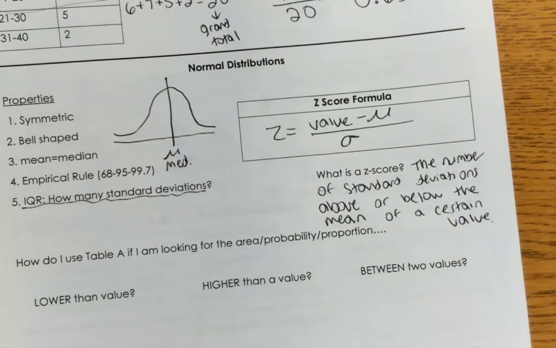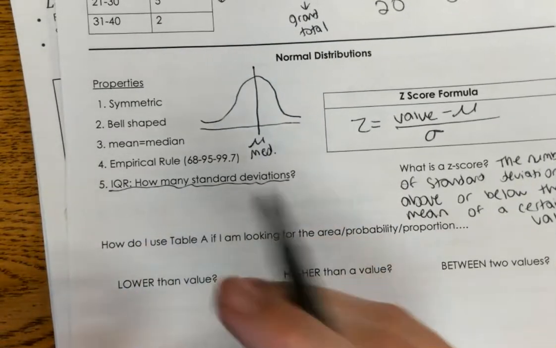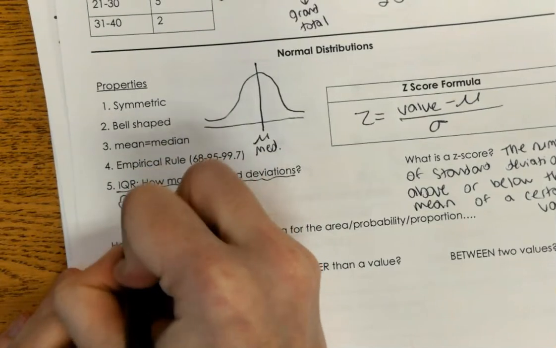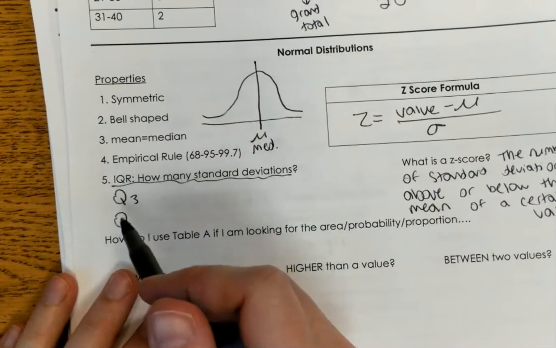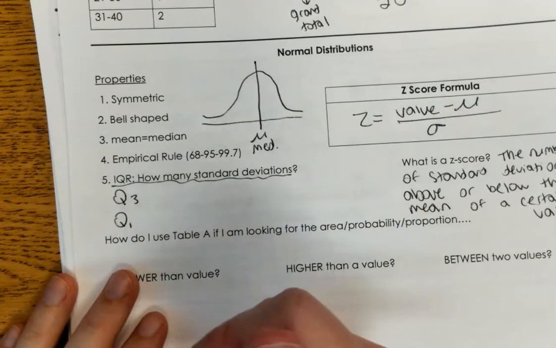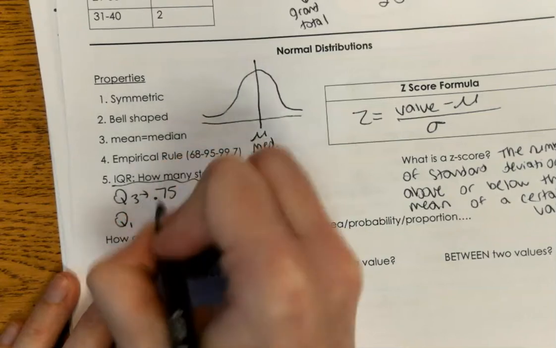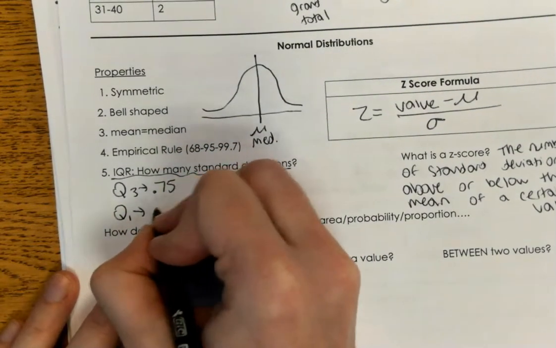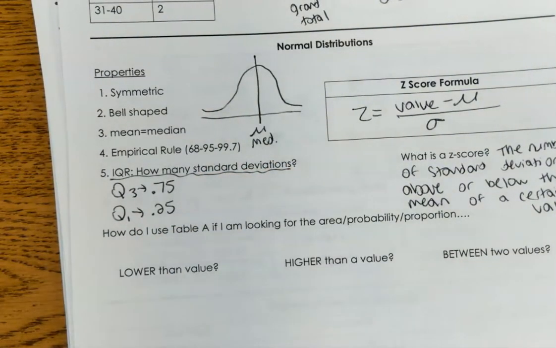So the number of standard deviations above or below the mean. All right, so here we're going to put together the percentiles with our definitions of IQR. So remember, IQR is your Q3 and your Q1, right? So what percentile is Q3 at? It's at what percent of the data is below Q3? It's the 75th percentile, right? Because 75% of the data is below Q3. So your Q1 is going to be at the 25th percentile, because 25% of the data is below Q1.